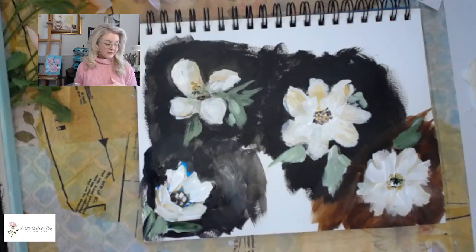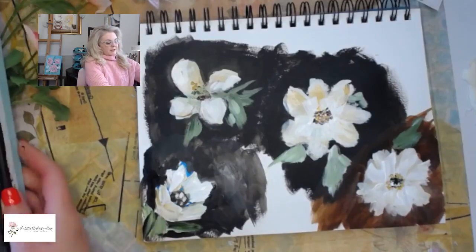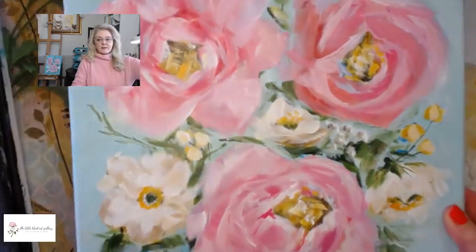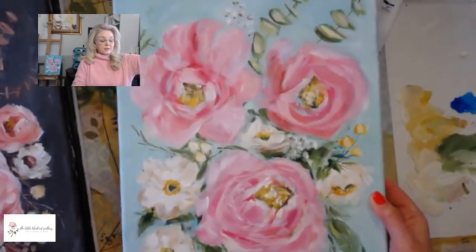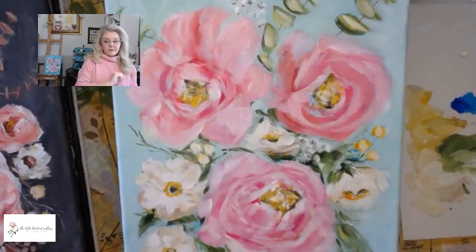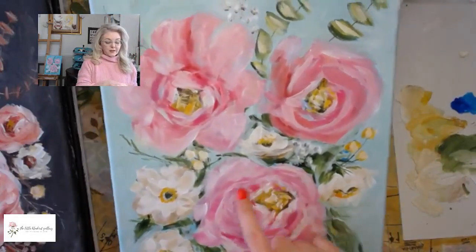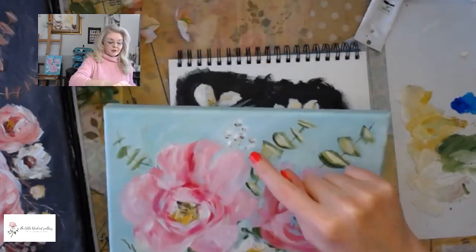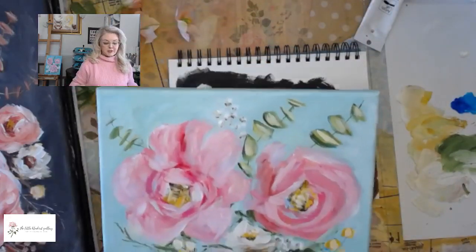But I just recently did some video tutorials for my creative community about color and flowers, and we're actually going to be painting, I don't know if you can see this back here, we're going to be painting this one tomorrow. I'm going to be teaching these flowers we did today, of course, these large pink peonies, and a little trick for creating baby's breath.